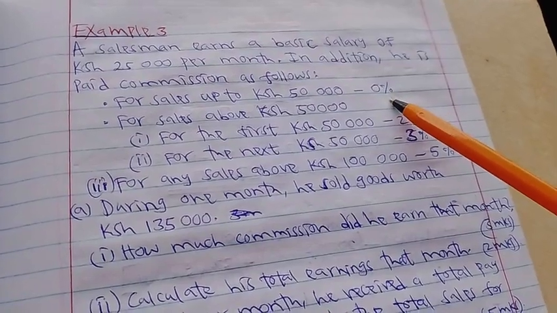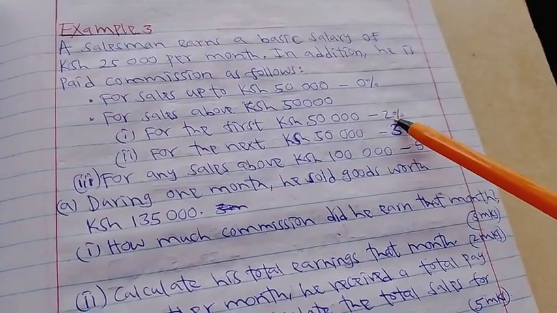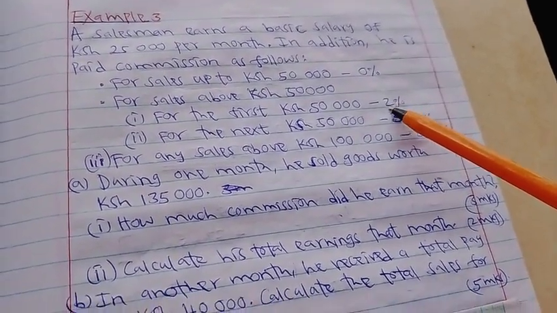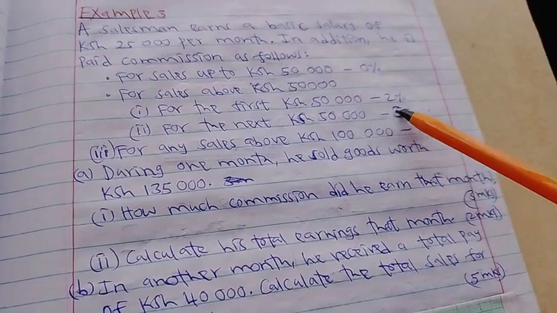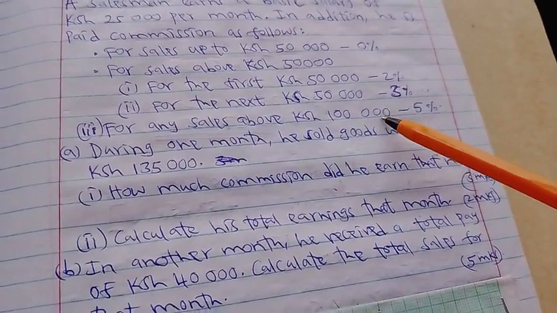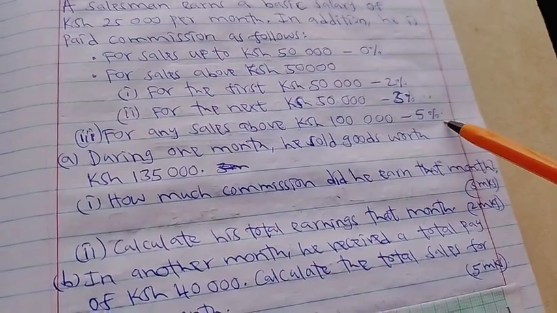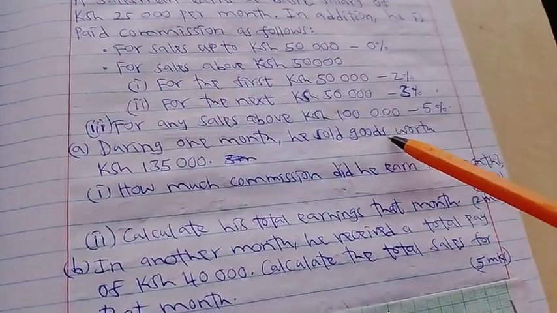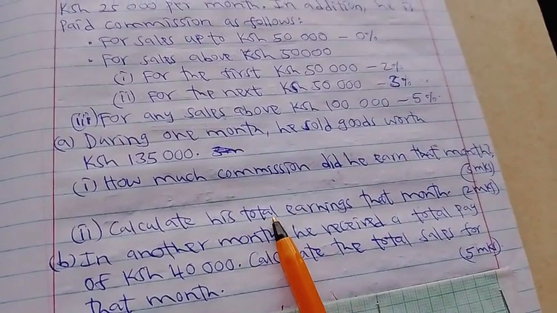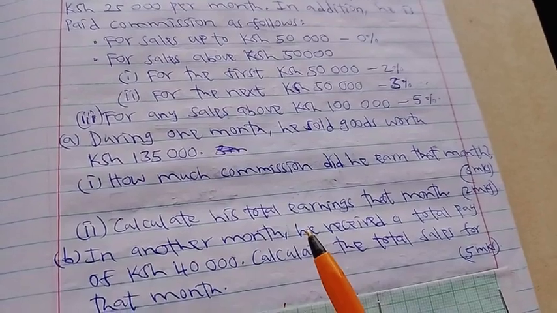This means that for the first 50,000 there is no commission. From 50,000 to 100,000, a commission of 2%. From 100,000 to 150,000, a commission of 3%. Then for any other sales above 150,000 is 5%. During 1 month, he sold goods worth 135,000. How much commission did he earn that month?